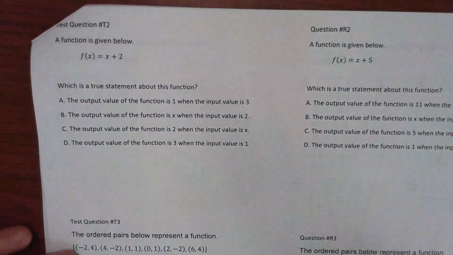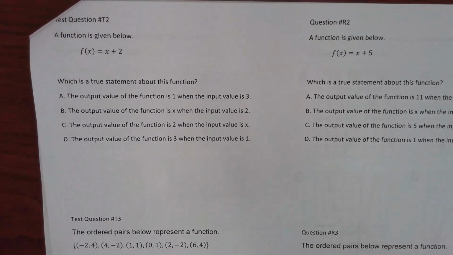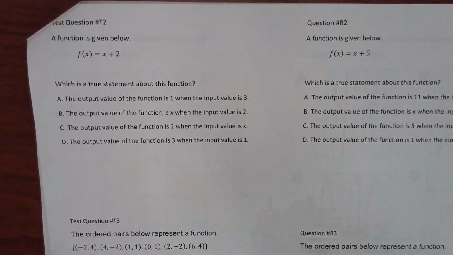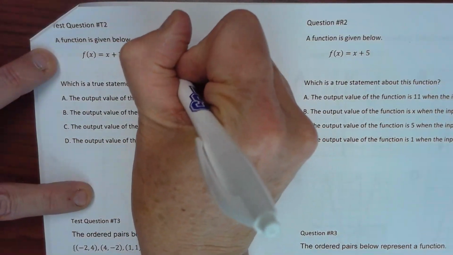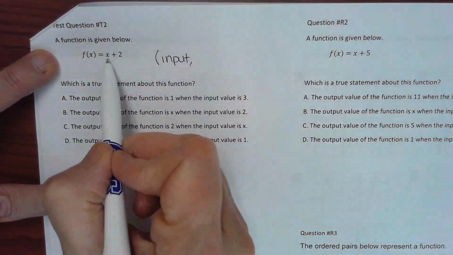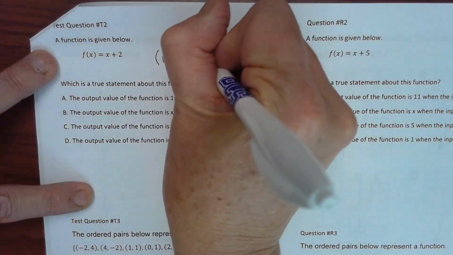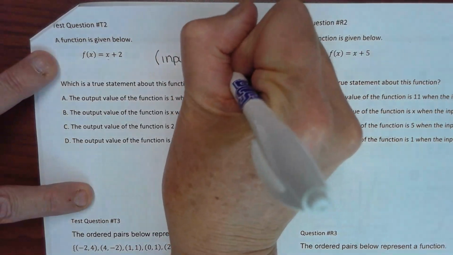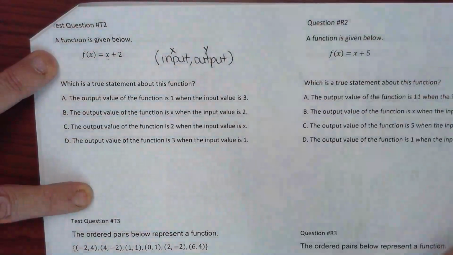Okay, second most missed problem. In this problem, they are using two words called output and input. So the first thing we need to know is that input is the x part, and we put something in, and then when we simplify it, that's the output, which is the y part. So the input is the x, the output is the y.